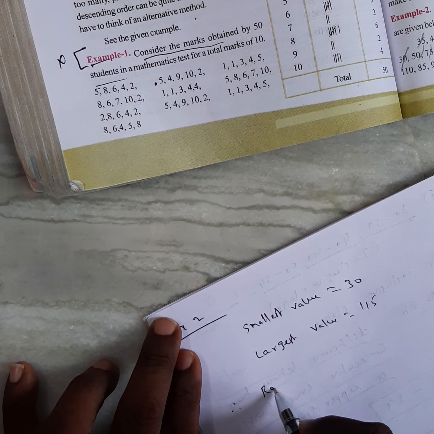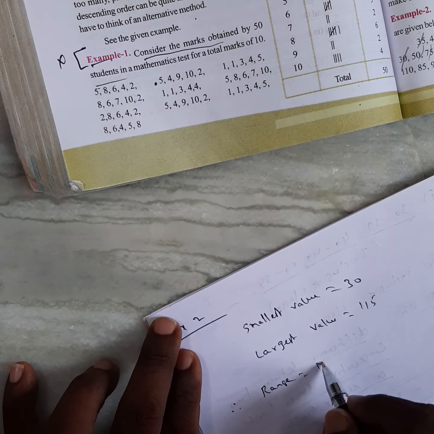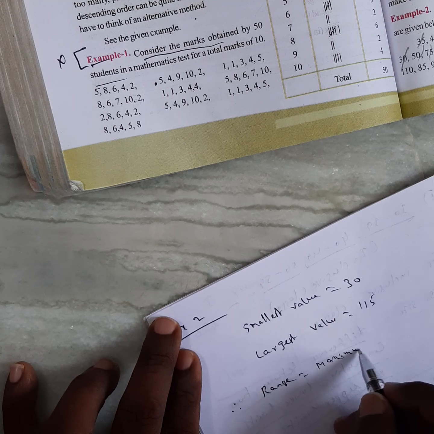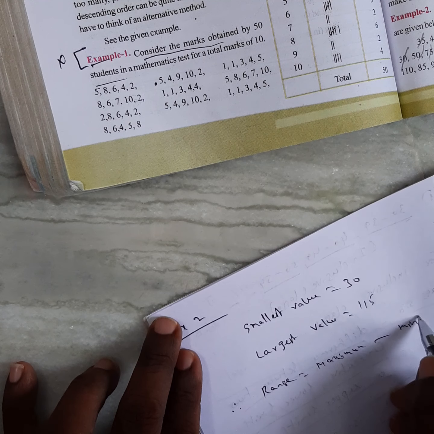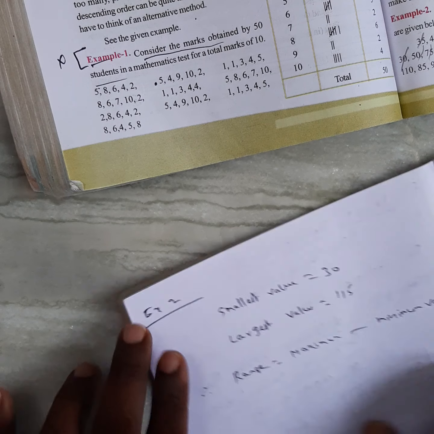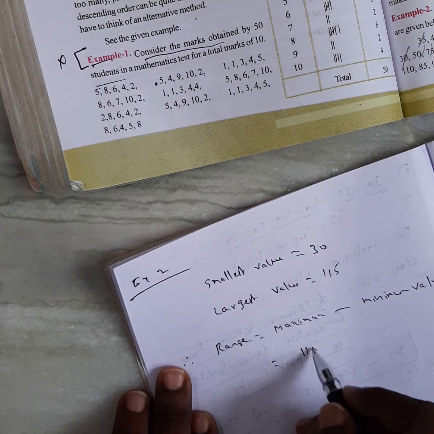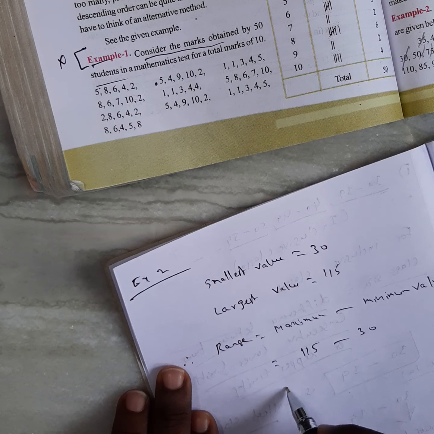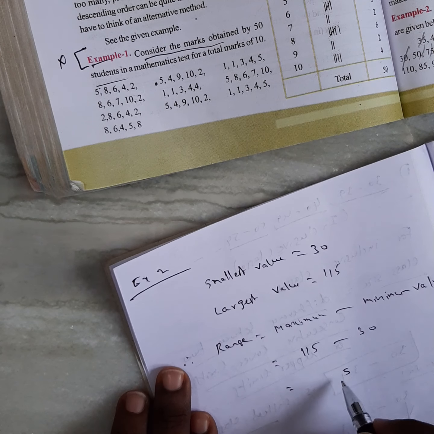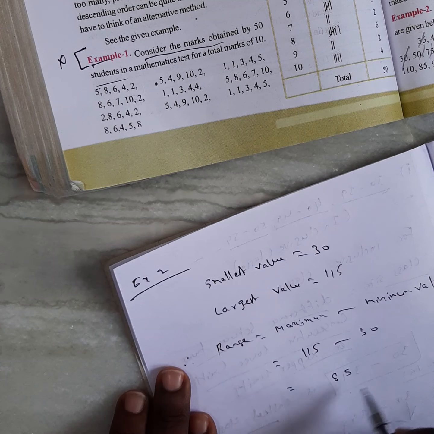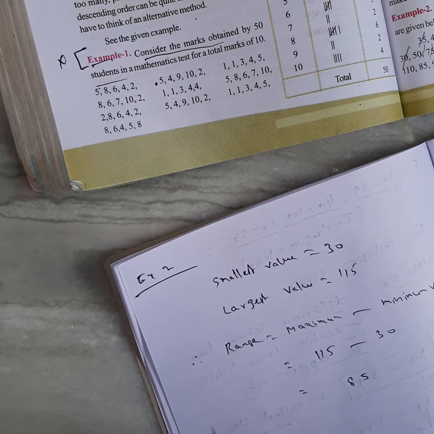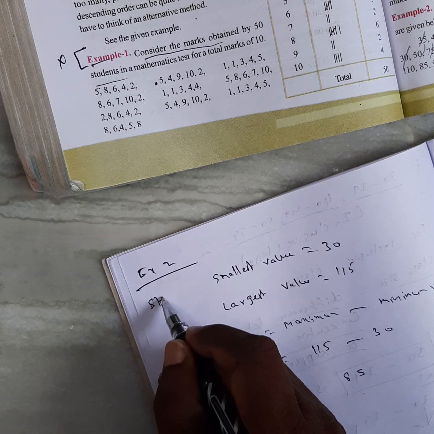Therefore, as I already told, range is equal to maximum value minus minimum value. That is 115 minus 30. You will get 85. So you get the range. This is step 1.